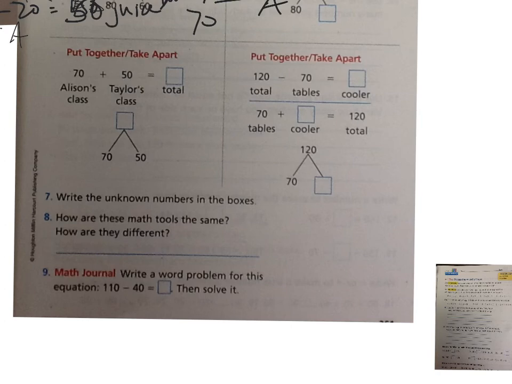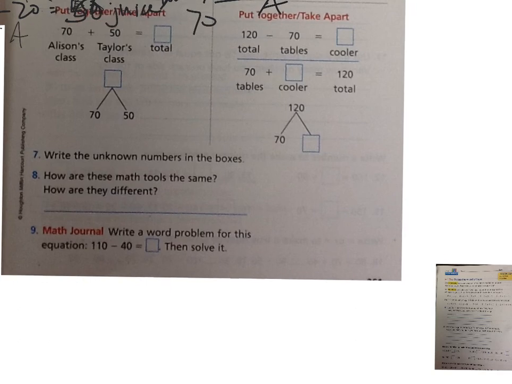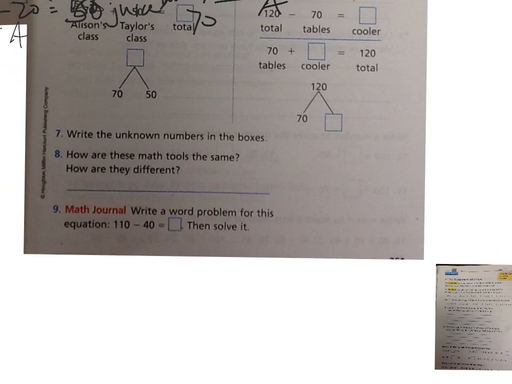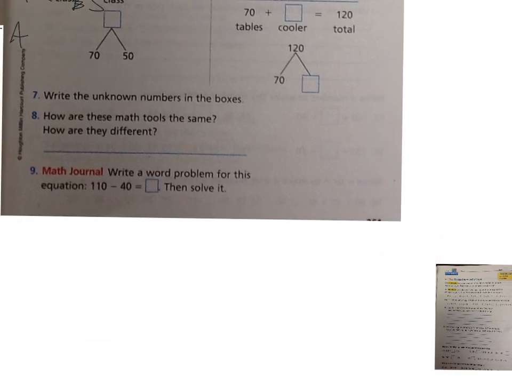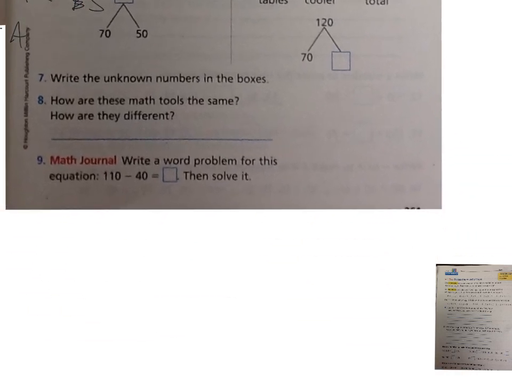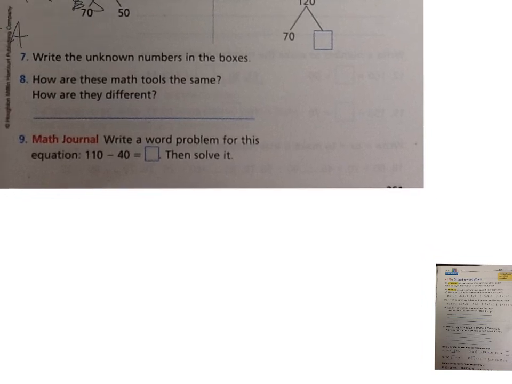And it says, how are these math tools the same? How are they different? Kind of write that in there. And number 9 says, write a word problem for this equation, 110 minus 40. Then solve it. So write a word problem means you're going to write out something similar to the page we just did. You're going to write out a sentence saying, oh, Johnny had 110 this and he gave away 40. You're going to have some fun with this one. So hopefully there's some room on here to write. If not, just do it in your math notebook.